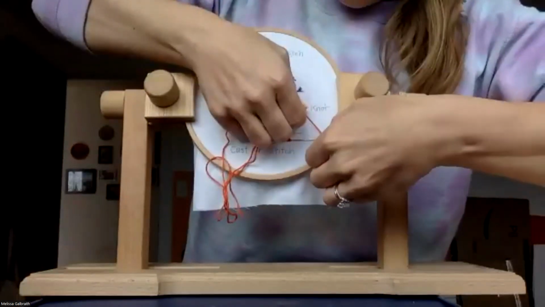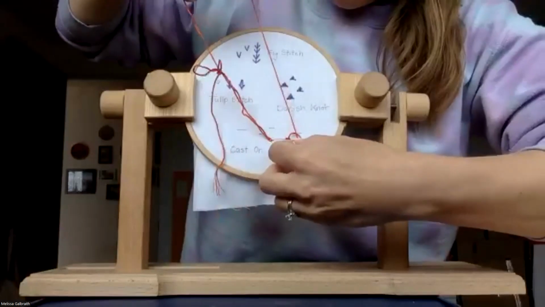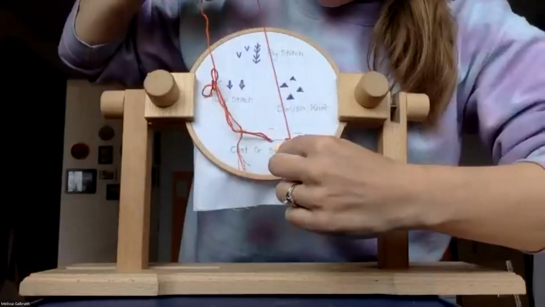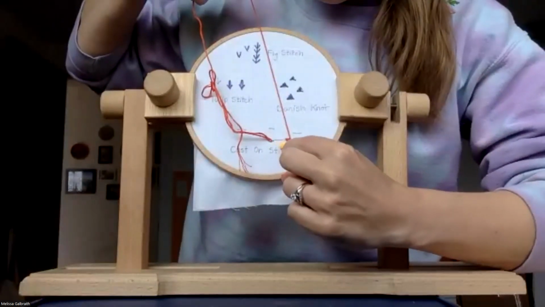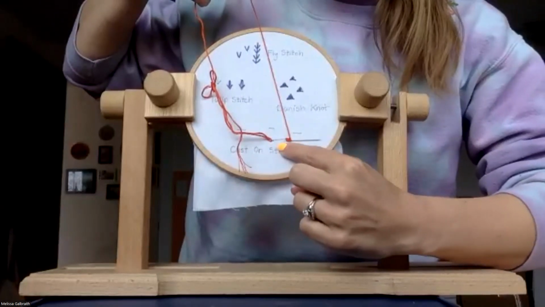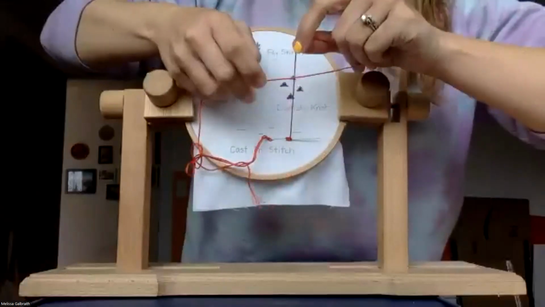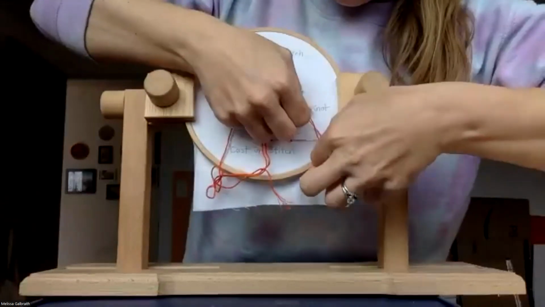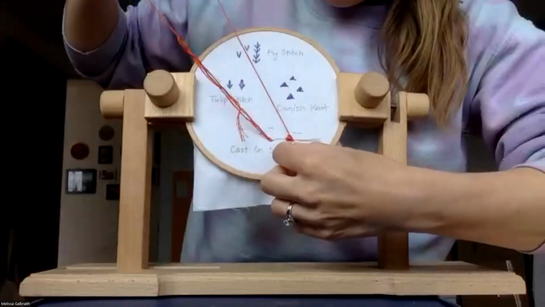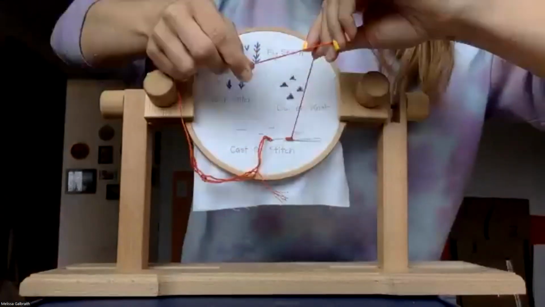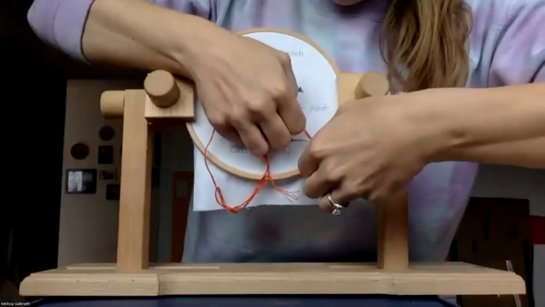We want to do this until we fill in basically the amount of this straight stitch that we have our needle going through. So I'm going to keep making my loops, sliding them onto my needle until we filled in that space.